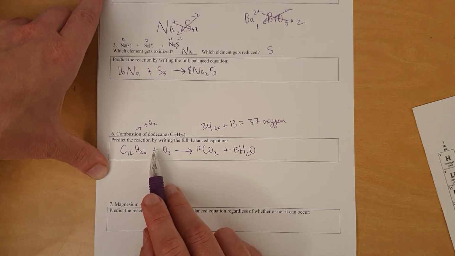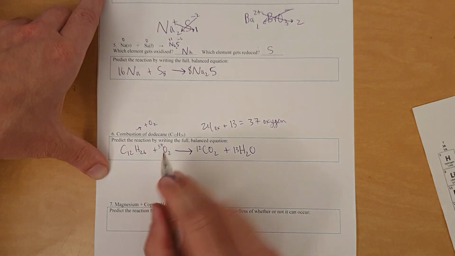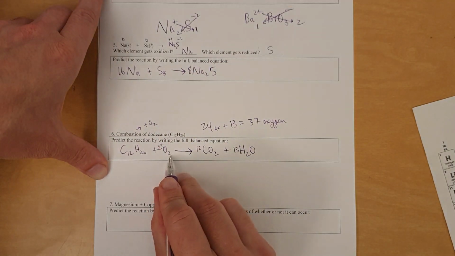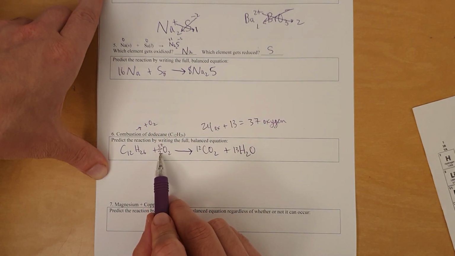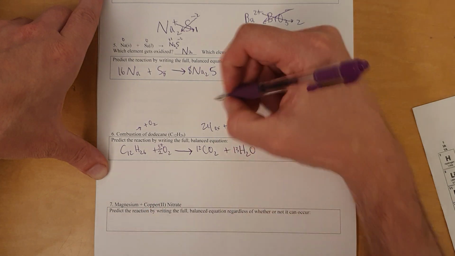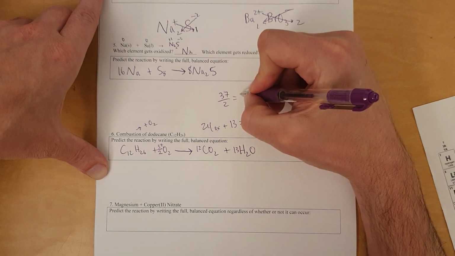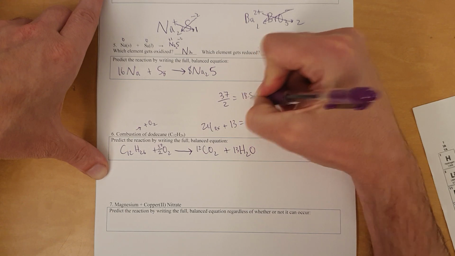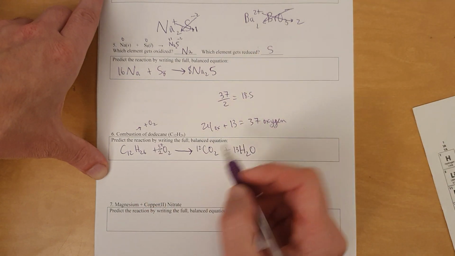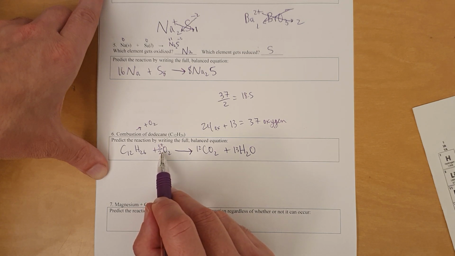I don't know. Here's how you find out. You need 37, so put a 37 there. Make it into a fraction, and on the bottom, put the number there are. So you need 37 oxygens, and each molecule has 2, so 37 halves. If you were to actually do 37 divided by 2, that comes out to 18.5. So if you put 18.5 there, it's the same thing. But you can't have 37 halves or 18.5 in your final answer.